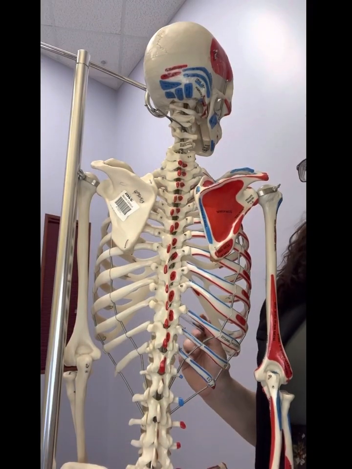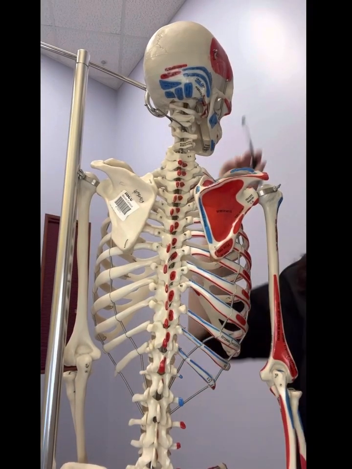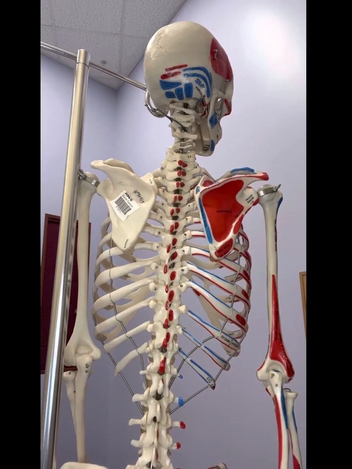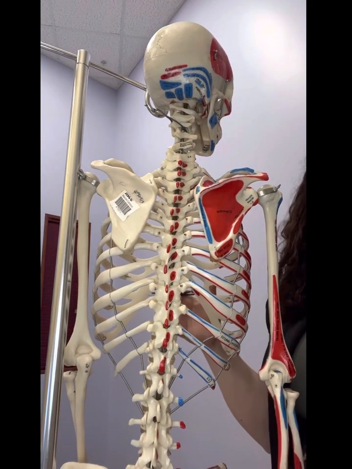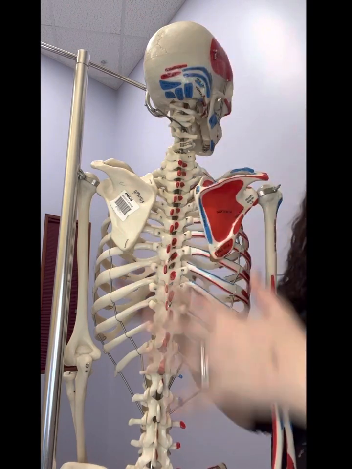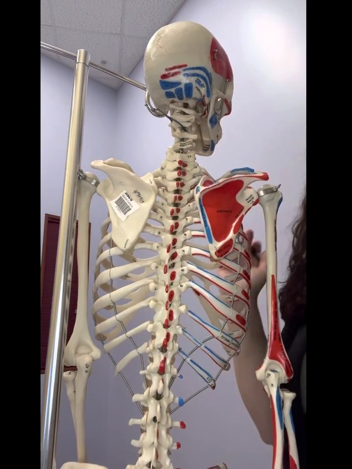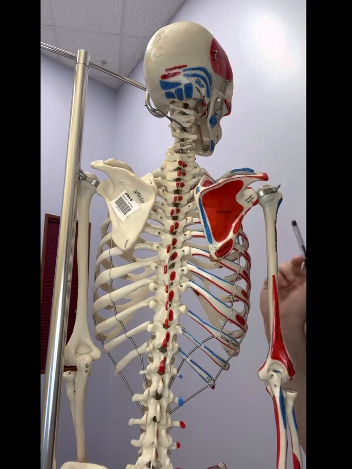Okay, so we looked at the types of bones, and then we looked at the cranium, and now let's take a look at the vertebral column. So right now we're still in the axial skeleton, right? We're still in the main trunk of the body. We have not yet moved on to the appendicular skeleton.